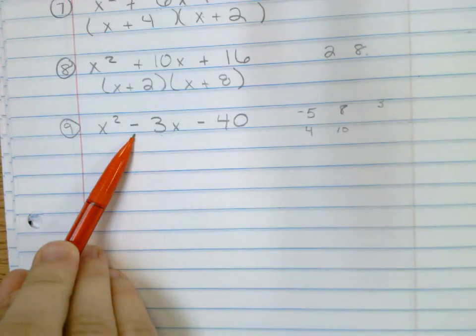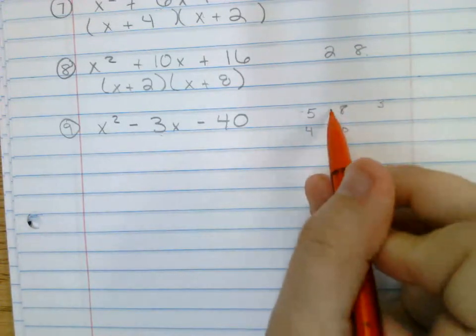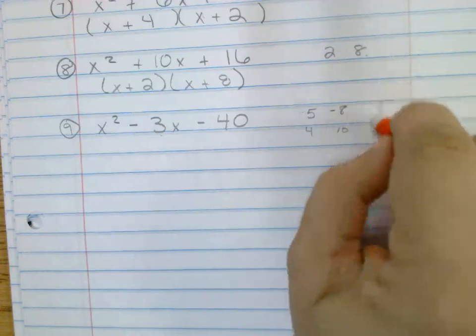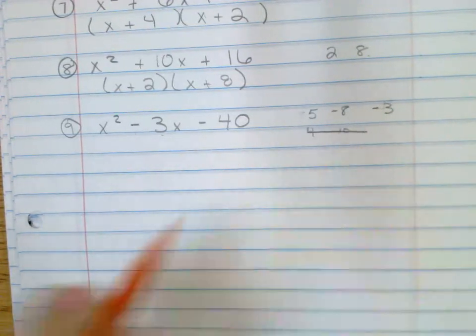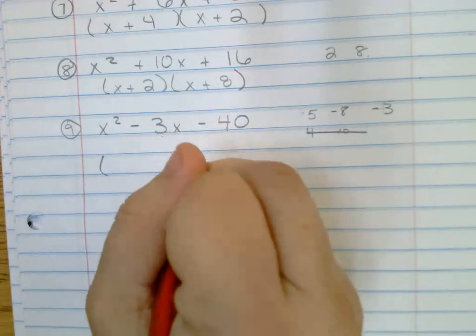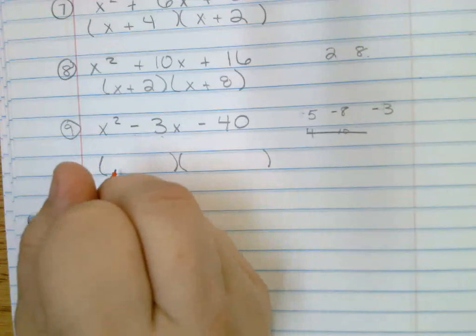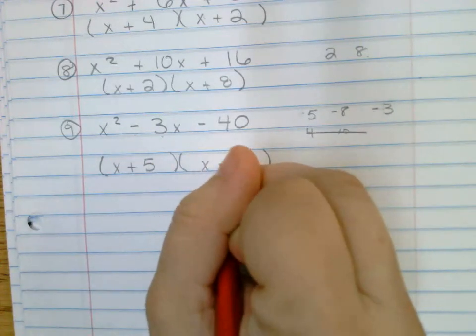But this is a negative 3. My center number needs to be a negative 3, which means that I need to change that, and I need to make the 8 the negative. Okay, that will make it, when I add it, negative 3. Then you're going to write down your terms. So it'll be x plus 5, x plus negative 8.